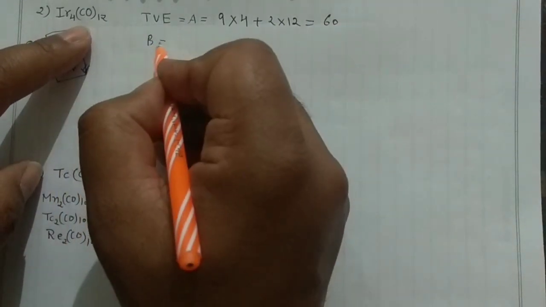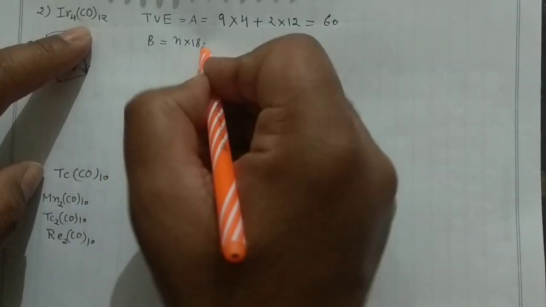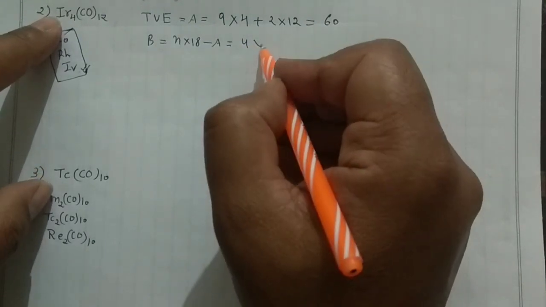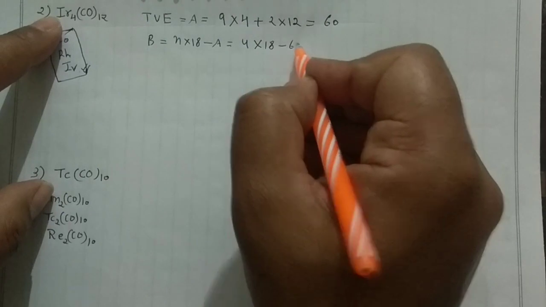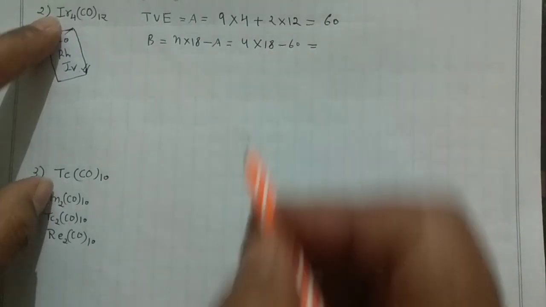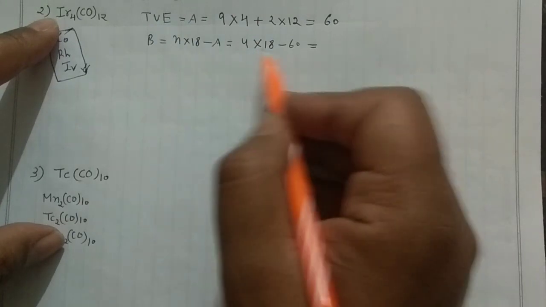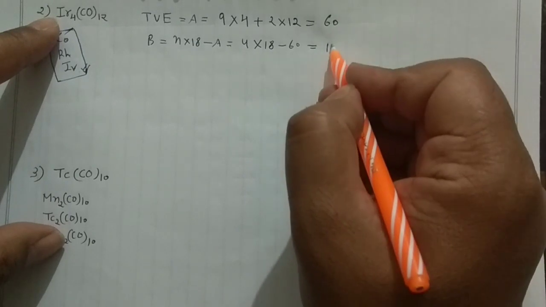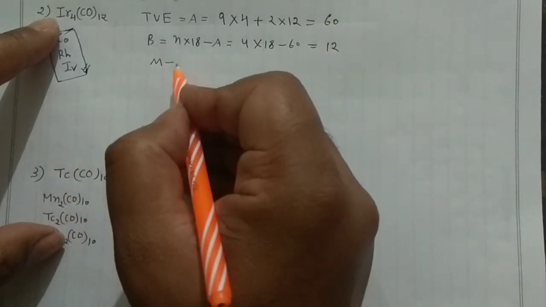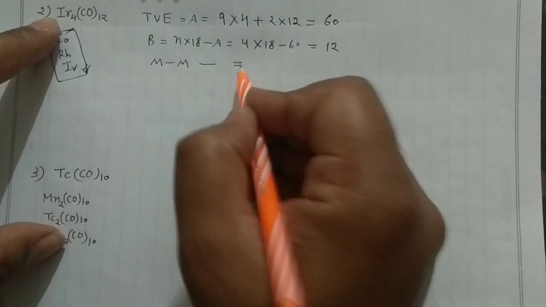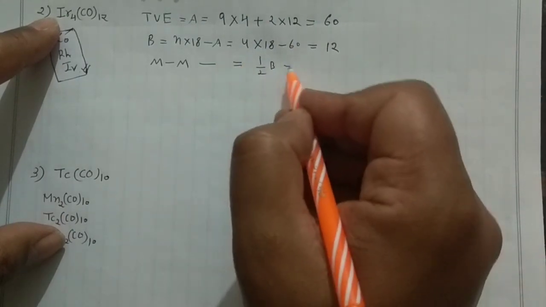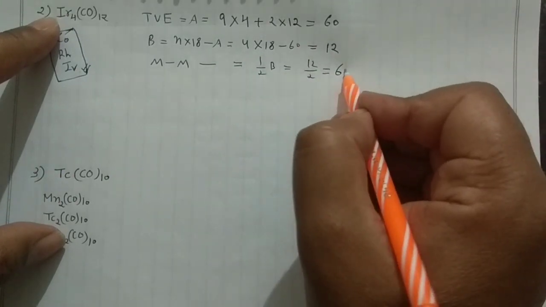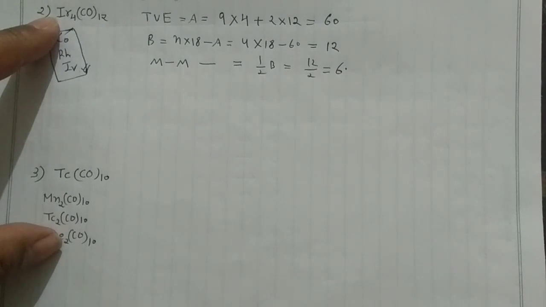If you determine the value of B, that would be n times 18 minus A, where n is the number of metals, 4. So 4 multiplied by 18 minus 60. If you take the difference, 18 times 4 is 72, and 72 minus 60 will give you 12. Then if you determine the metal bonds present, half of B means 12 by 2, that is 6. That means 6 metal bonds are present here.